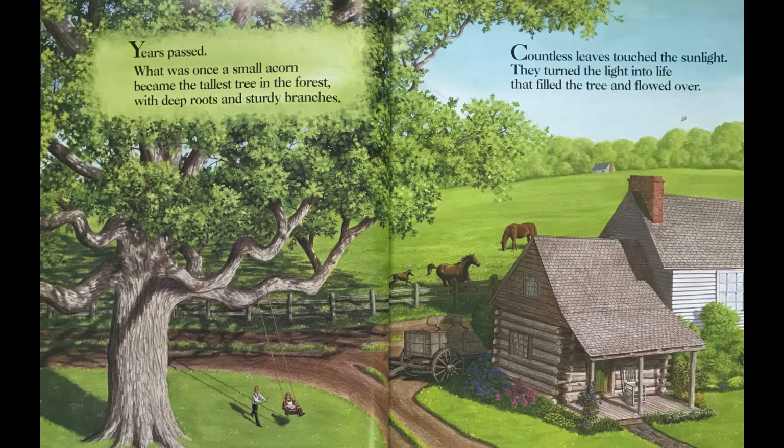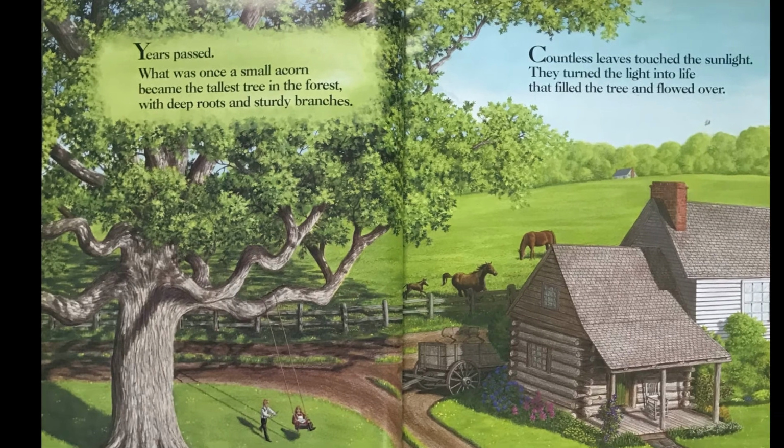From this picture, I can tell that these people lived a long time ago. First of all, most people don't build their houses out of logs anymore. Also, I can see a buggy or a wagon that they would have attached to a horse instead of a car. And look at their clothes. We don't wear clothes like this anymore.